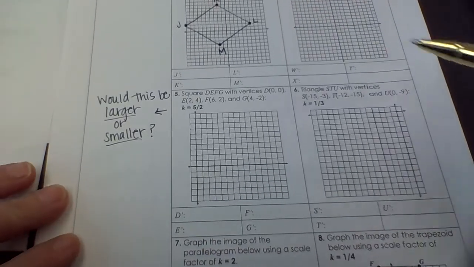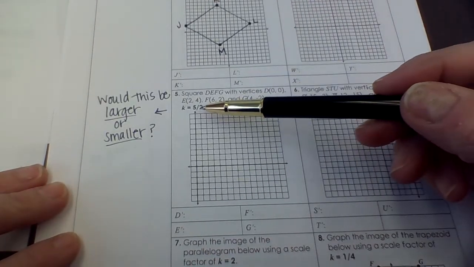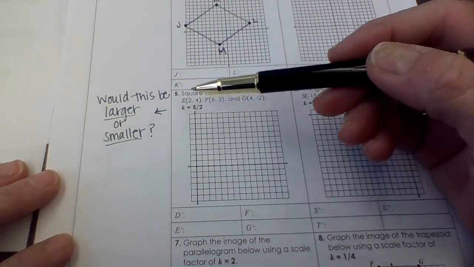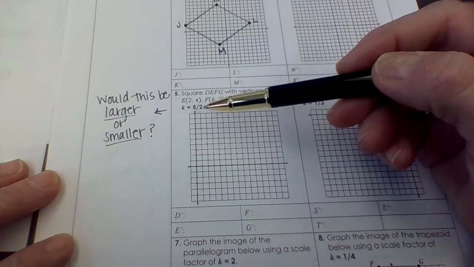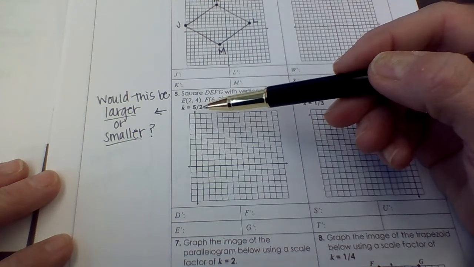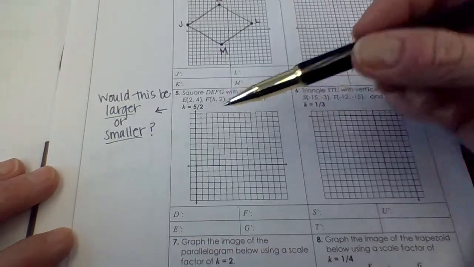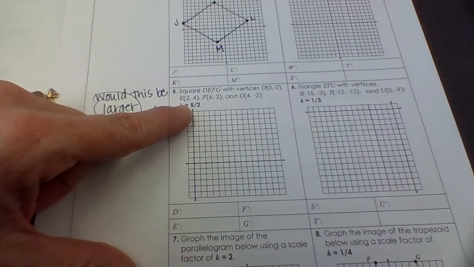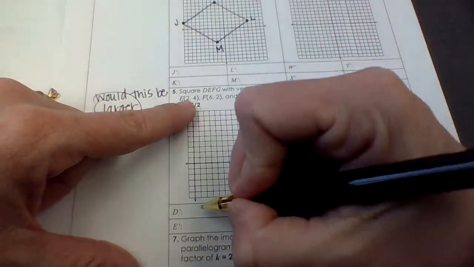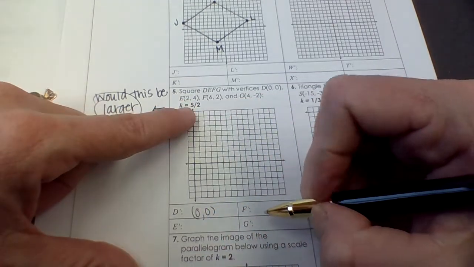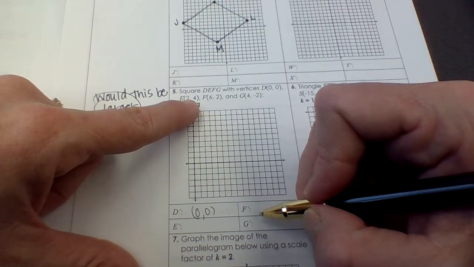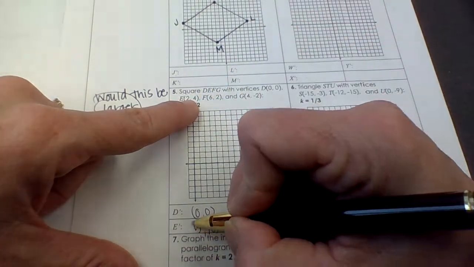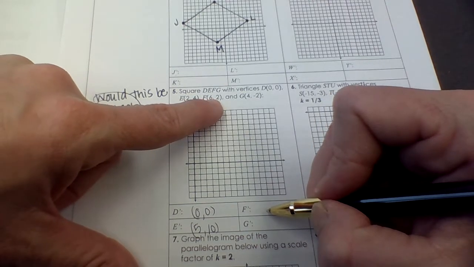Okay, number 5. I want you to pay close attention to a scale factor of 5 over 2. That is actually a fraction, but it's over 1, so this one would be getting larger. Multiply each one of these by 5 over 2. That would still be 0, 0. Multiply E by 5 over 2. That would just be 5 over 2, 2 goes in there, it would be 10. Make sure you're able to multiply your fractions by 5 over 2.